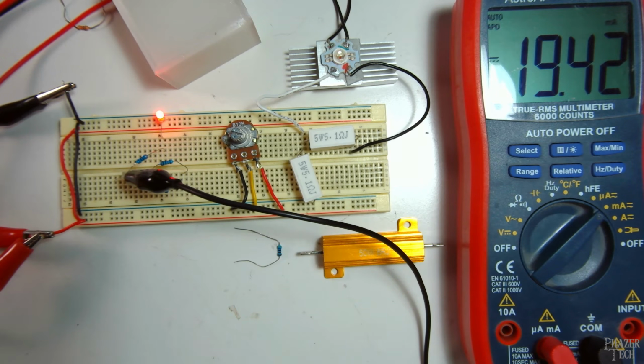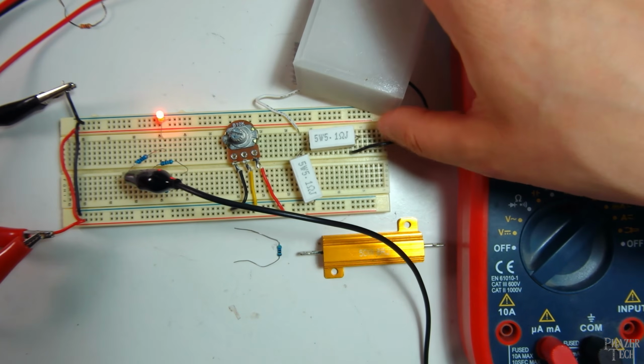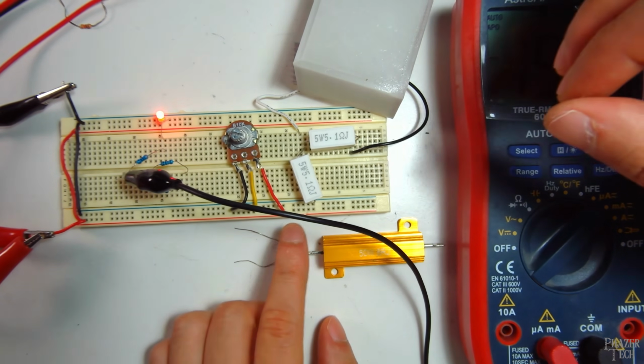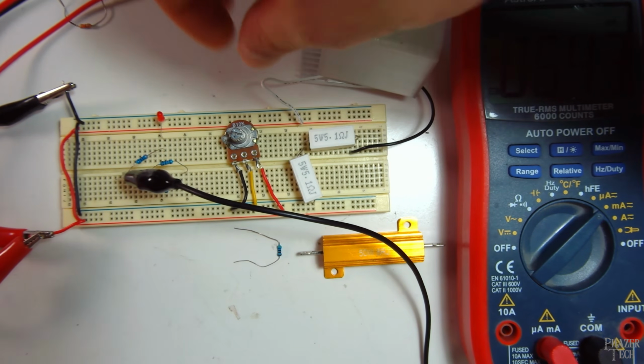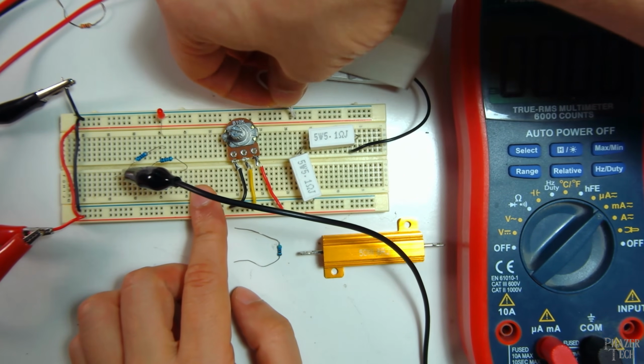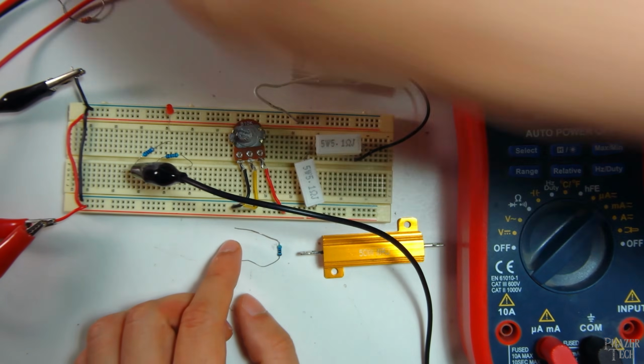Now before turning it on, I'm going to place this plastic cover over it to help diffuse the light because it gets blindingly bright. So I'm going to turn this off, connect it here.